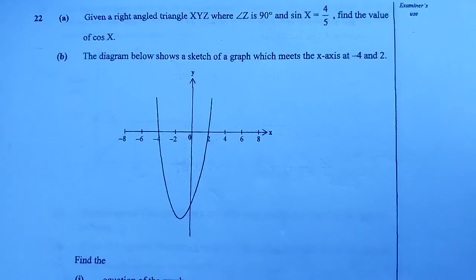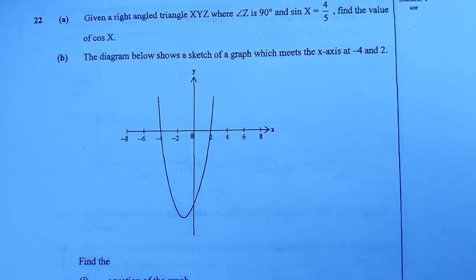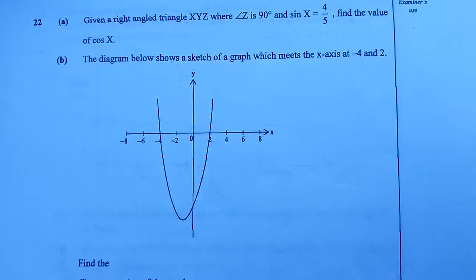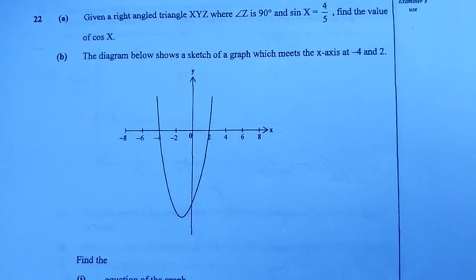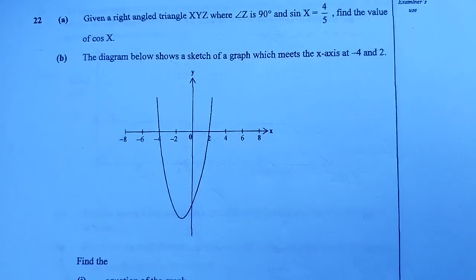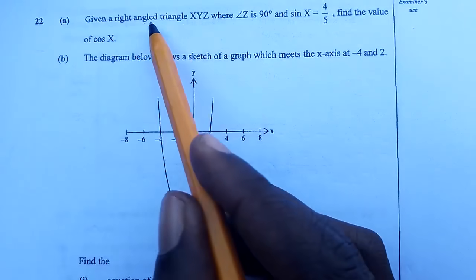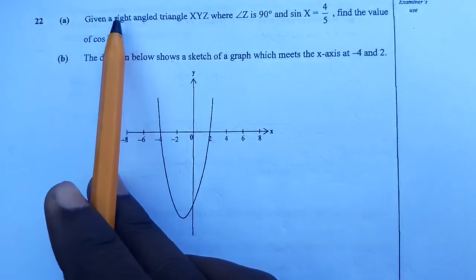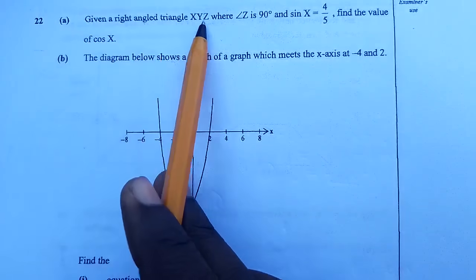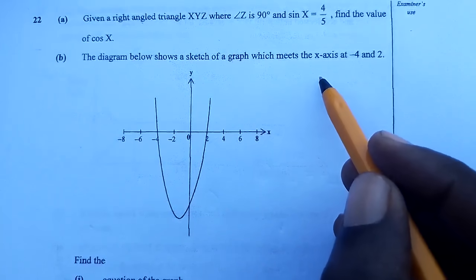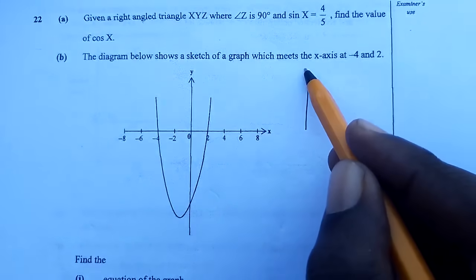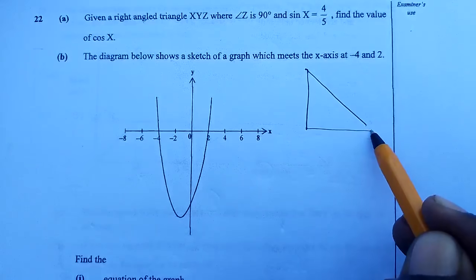So what is this question saying? How can we go about it? It is given a right angled triangle XYZ.